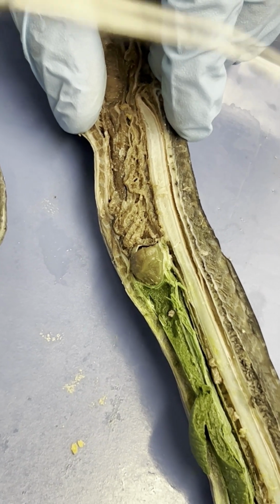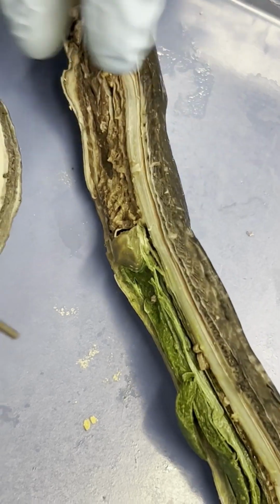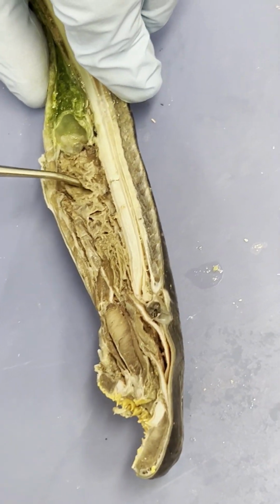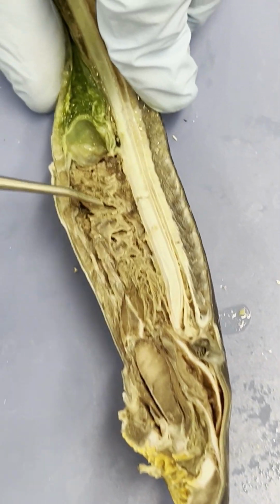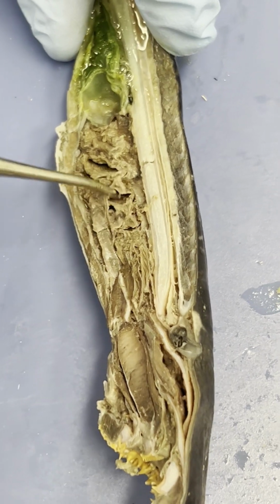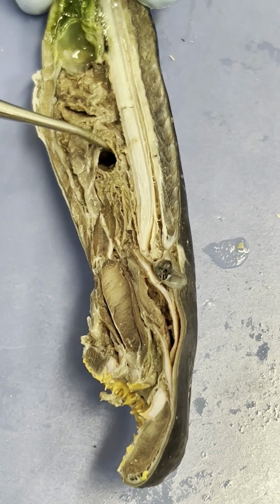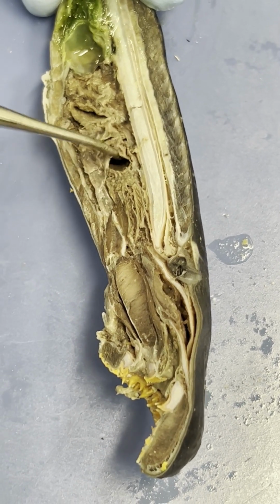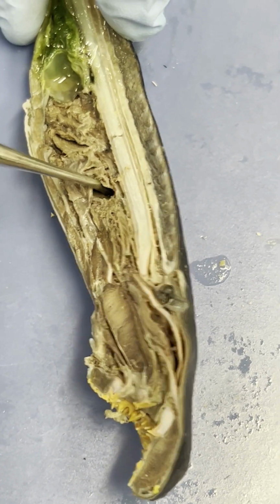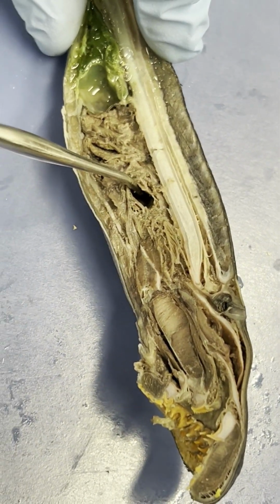Hopefully you guys answered that, or at least thought about it. But the gill slits might be easier to see, the internal gill slits on this side right here of the sagittal cut. Here's one opening of a gill slit. Here's another gill slit right here. And then here's another gill slit right here. And I could also, I'm not going to do it, but stick my probe through these external gill slits, and it undoubtedly will come out through the internal gill slits.